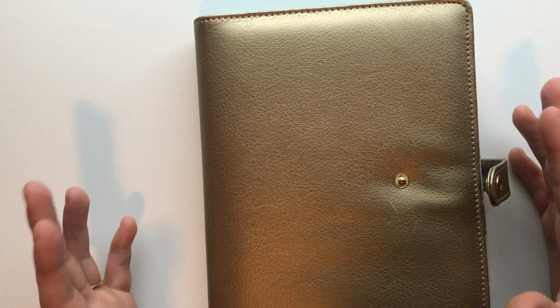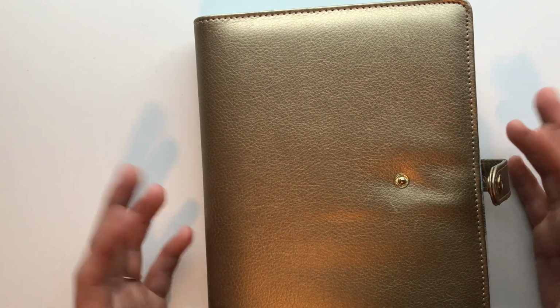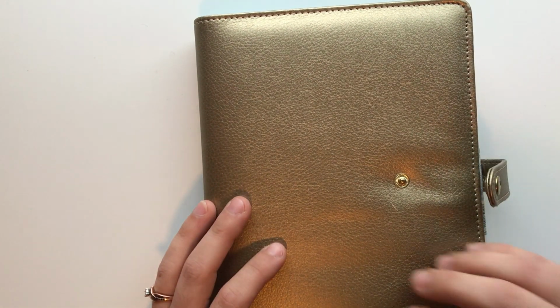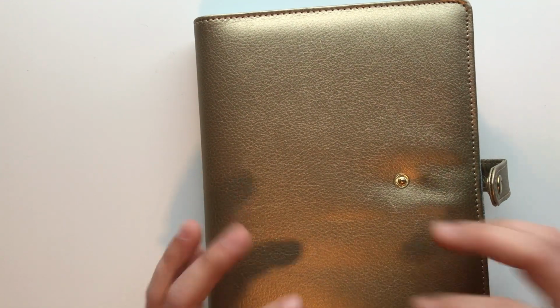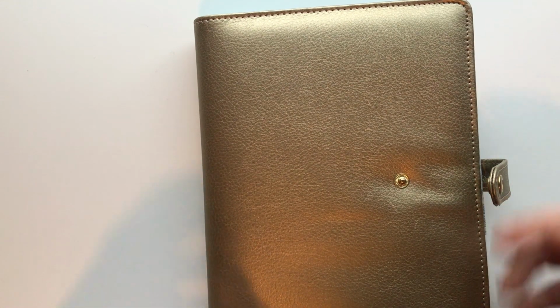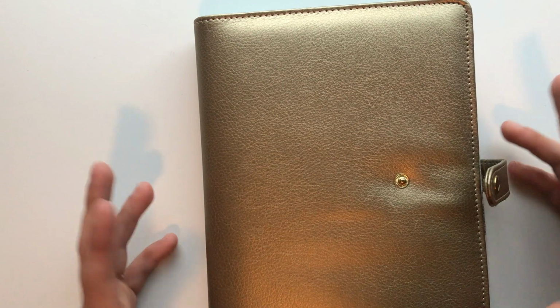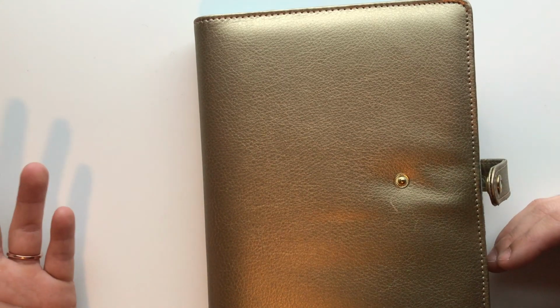So my plan is just to walk you through how I set this up, and maybe it'll give you some ideas or inspiration on how to set up your planner. I know that at the beginning of the semester, especially when there's a lot going on, it's hard to figure out a system or a process. So I just want to show you how I do it.